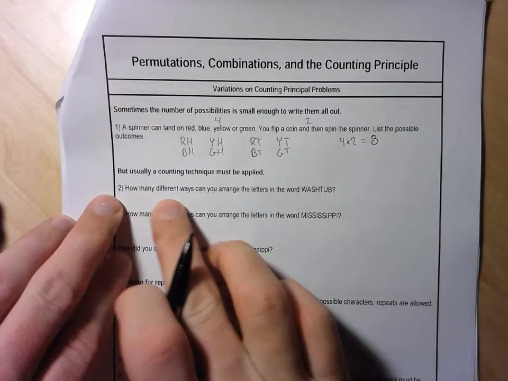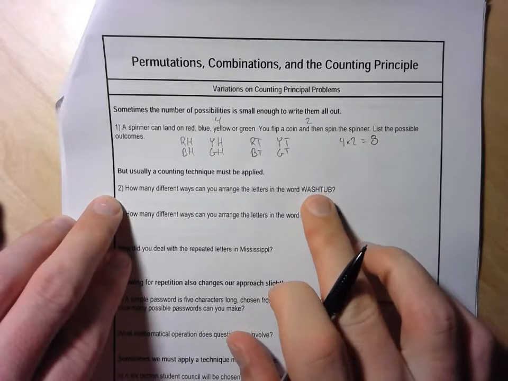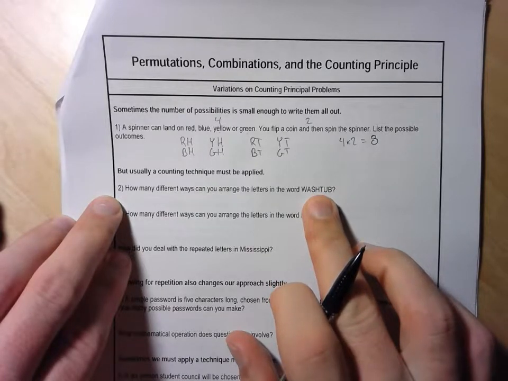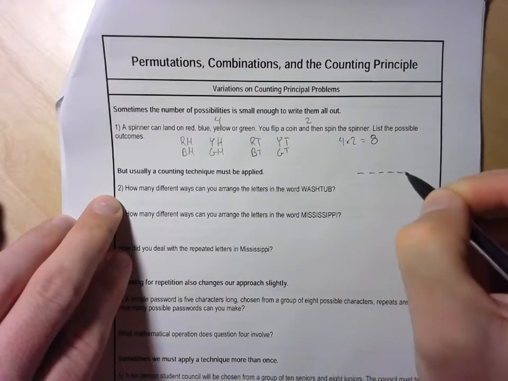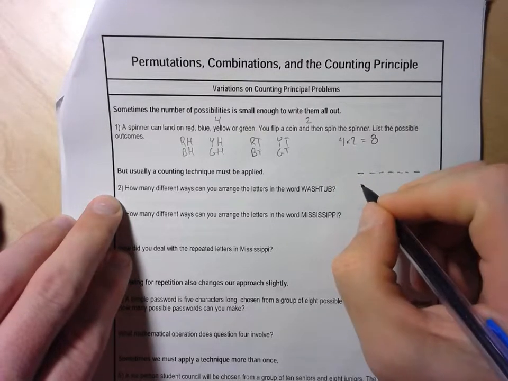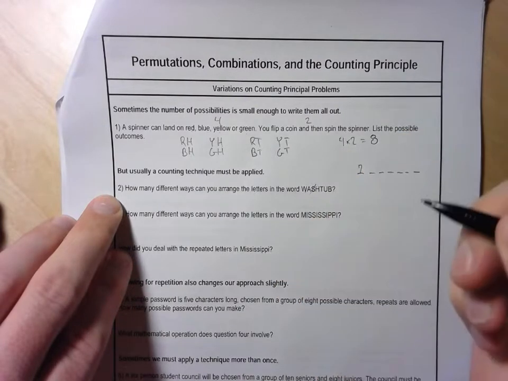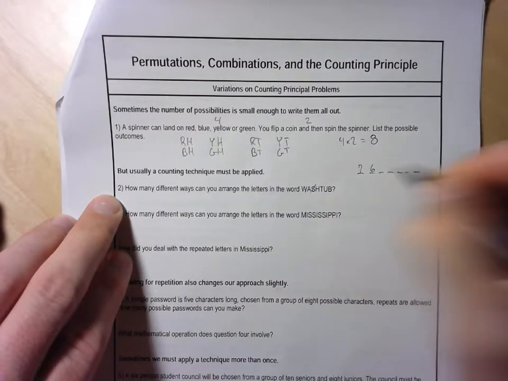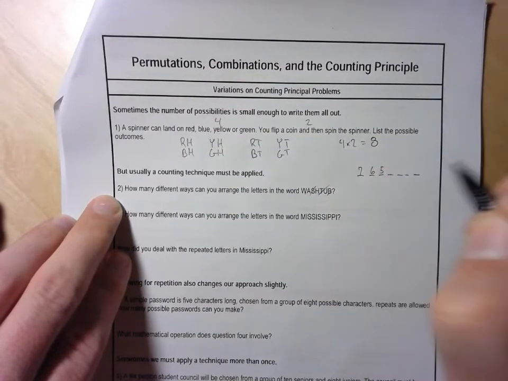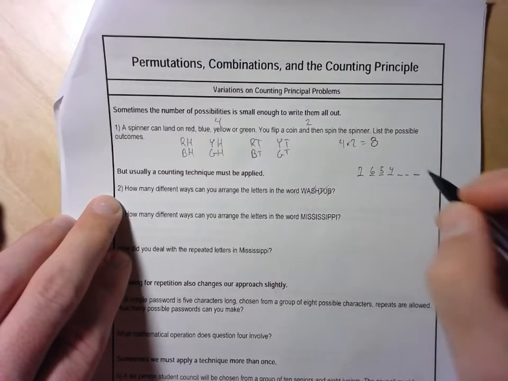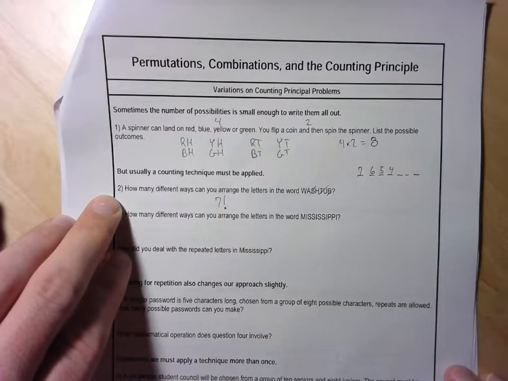How many different ways can you arrange the letters in the word washtub? Well, this is a direct counting principle problem. There are 1, 2, 3, 4, 5, 6, 7 letters in washtub, and there are 7 possibilities for the first one. And then we've used 1 letter, now there's only 6 possibilities. We use another letter, now there's 5 possibilities. We use another letter, now there's 4 possibilities, and so on and so forth. So the answer to number 2 is 7 factorial.